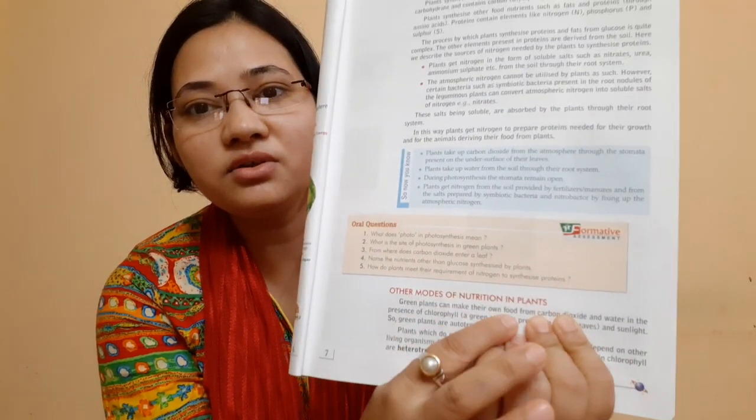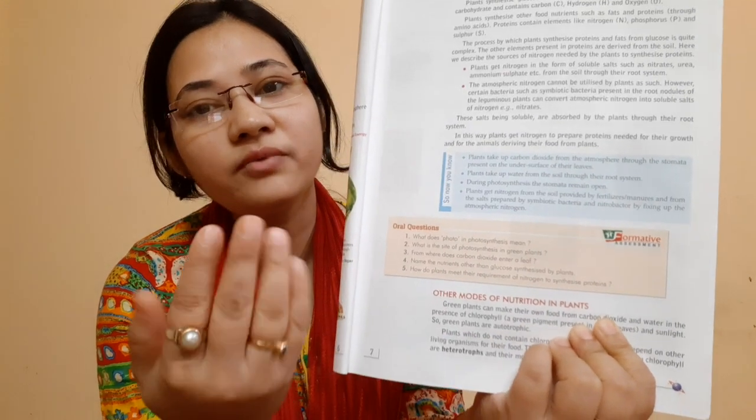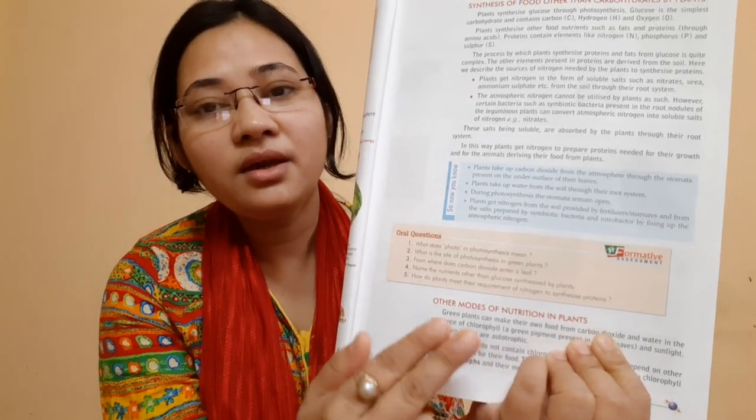Now under heterotrophic mode of nutrition, like other modes of nutrition in plants, autotrophic we have already completed, so this is heterotrophic. Now here we will study four heterotrophic modes of nutrition. Hetero actually means different, so a different mode of nutrition other than autotrophs. Got it? So under the heterotrophic mode of nutrition we will study saprophytes, parasites, insectivorous plants, and symbiotic plants. Today in this video, we will complete two topics, that is saprophytes and parasites.